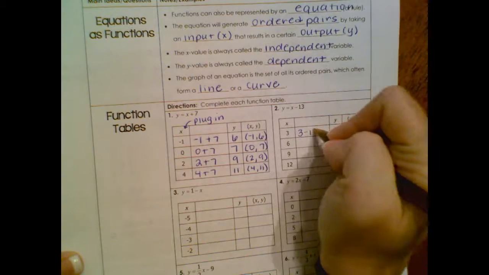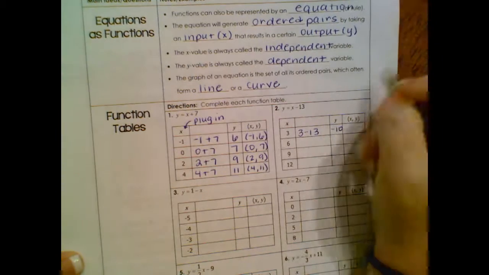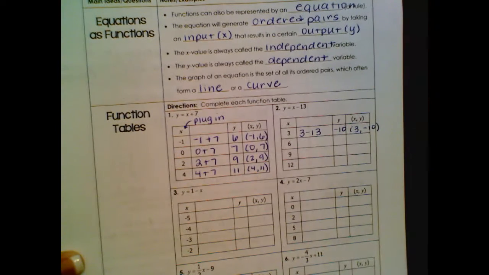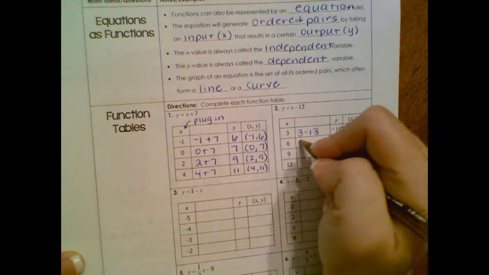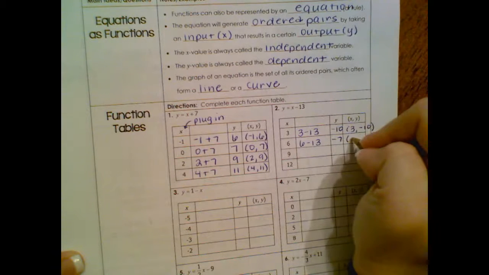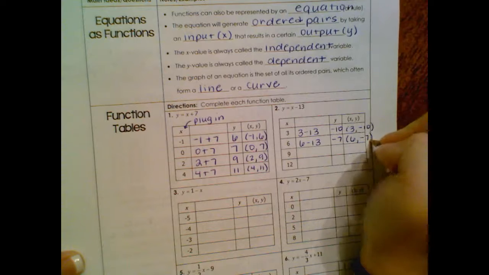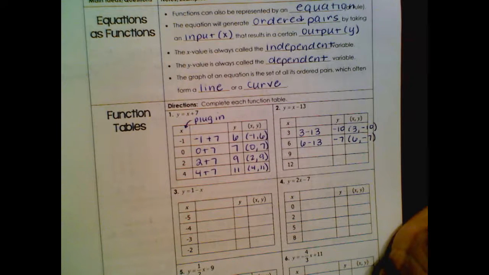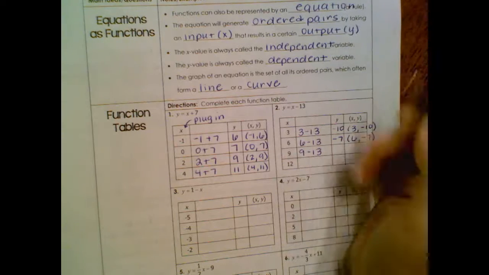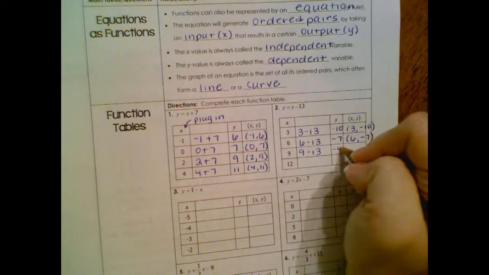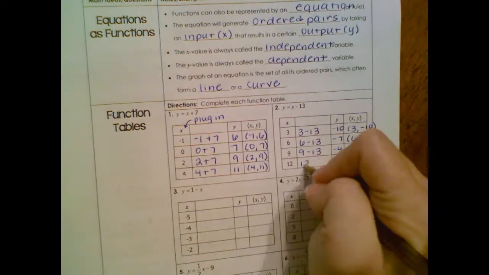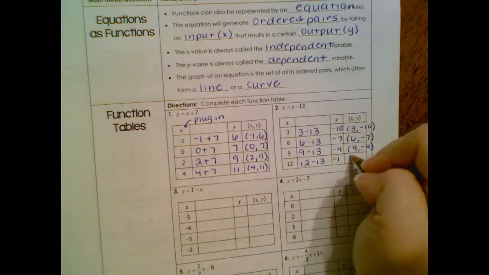So 3 minus 13 gives me -10. So I have 3, -10. Plugging in 6, 6 minus 13 gives me -7. I plugged in 6, I got -7. Plugging in 9, 9 minus 13 gives me -4. Plug in 12, 12 minus 13 gives me -1.